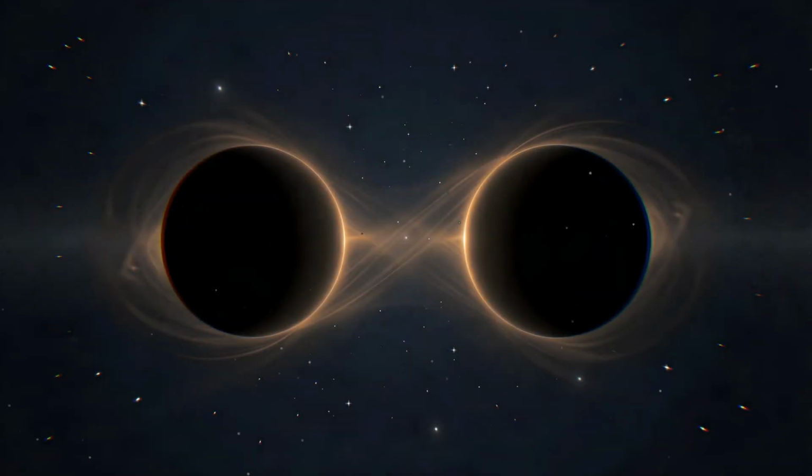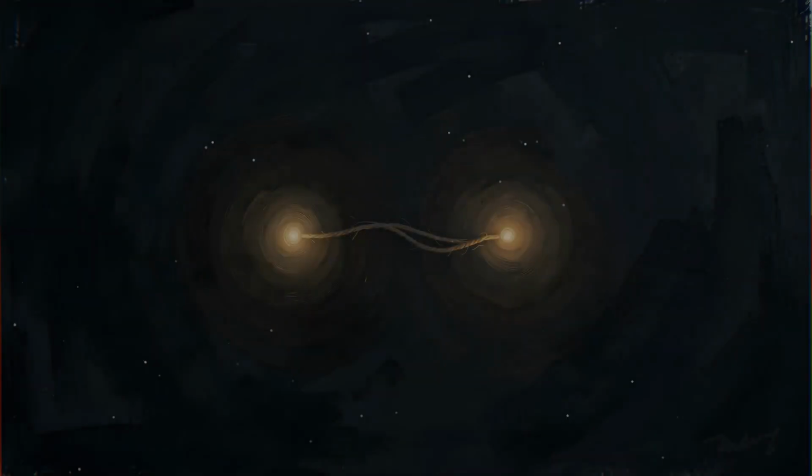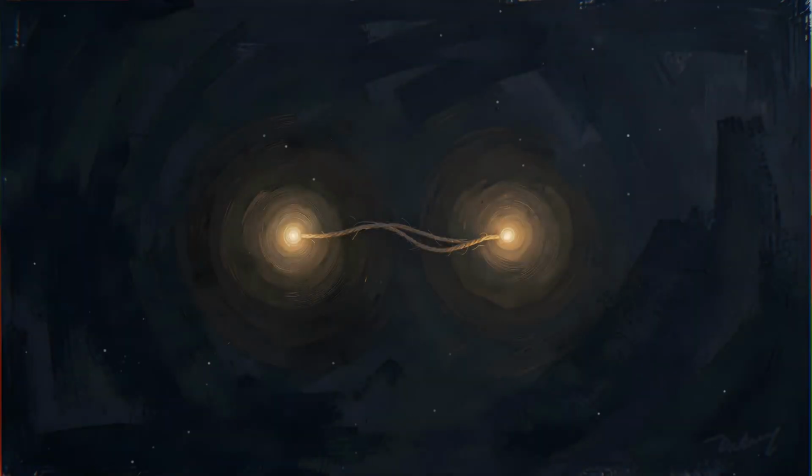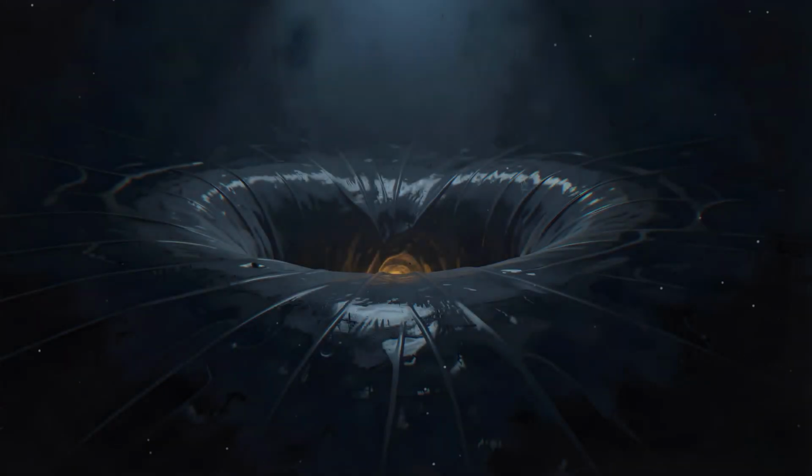Some have looked more carefully at quantum fields near curved spacetime, where the vacuum energy behaves differently than it does in flat space. There are configurations, theoretical, carefully constructed, where quantum effects produce regions of negative energy density without requiring exotic classical matter. These are not solutions. Exactly. They are suggestions. Hints that the problem may have more structure than it first appears.